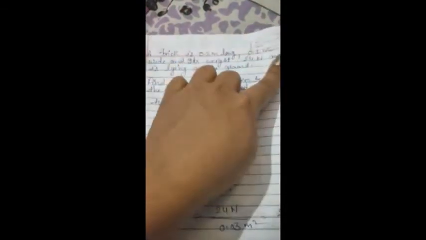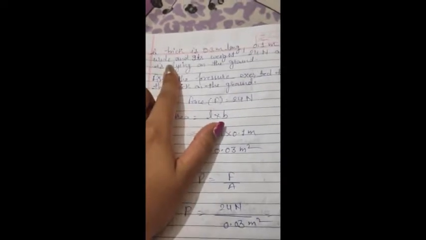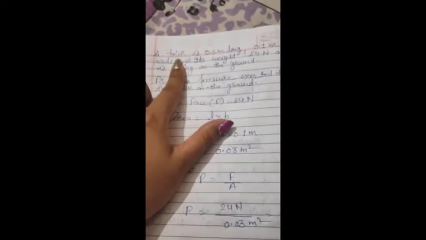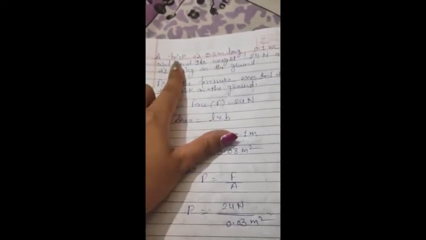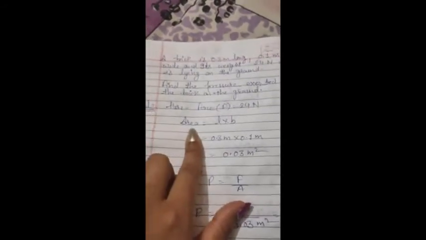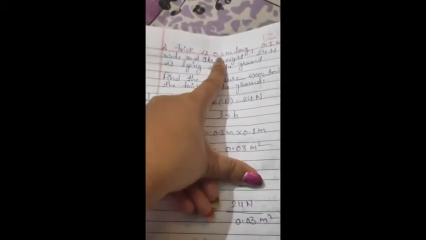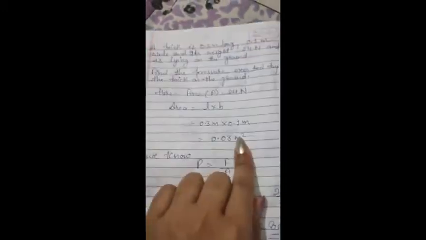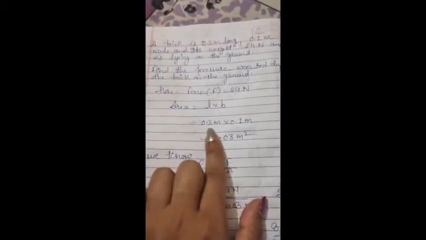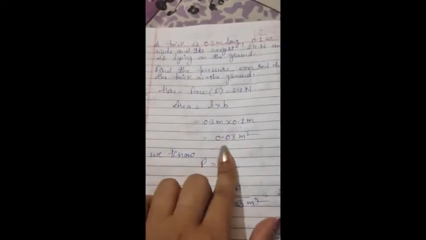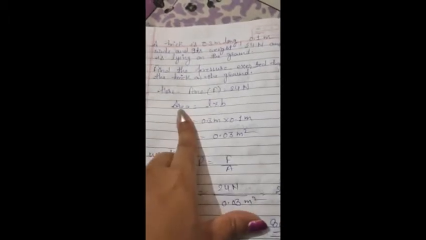Now what is area? Here you can see a brick is 0.3 meter long and 0.1 meter wide. That means the brick is rectangular in shape, right? And the area of a rectangle is L into B. So firstly we find the area of the brick. Here L equals 0.3 and B equals 0.1, so 0.3 into 0.1 multiplied gives 0.03 meter square as the area.